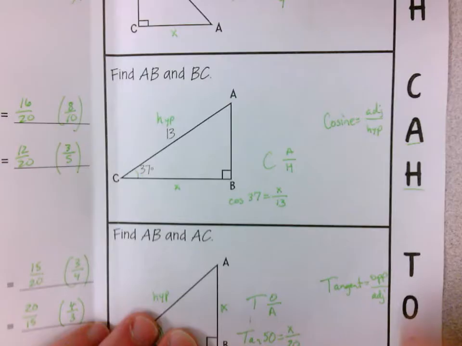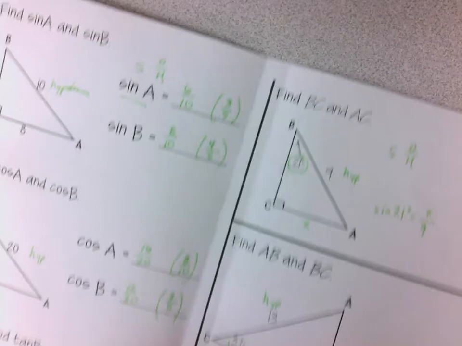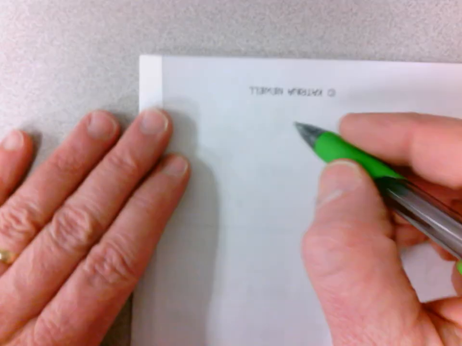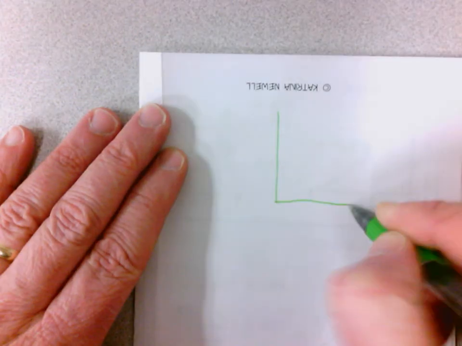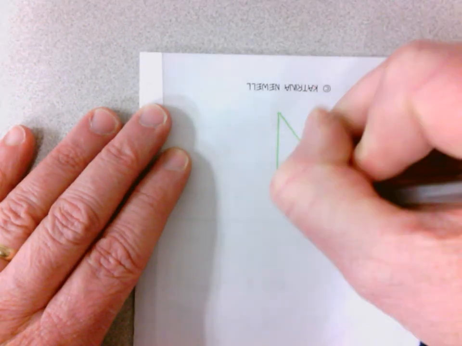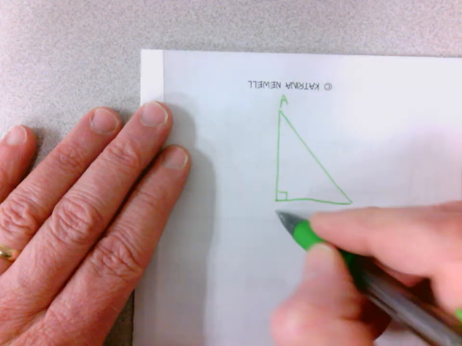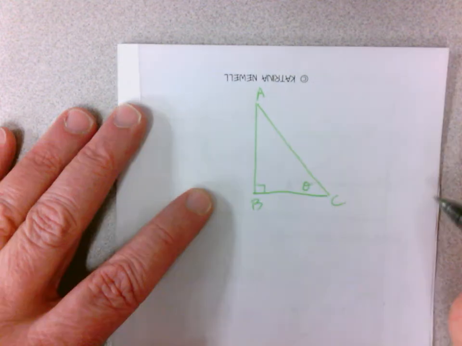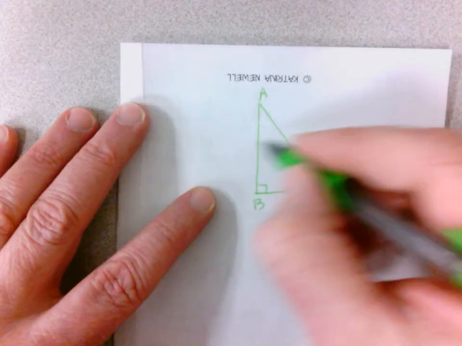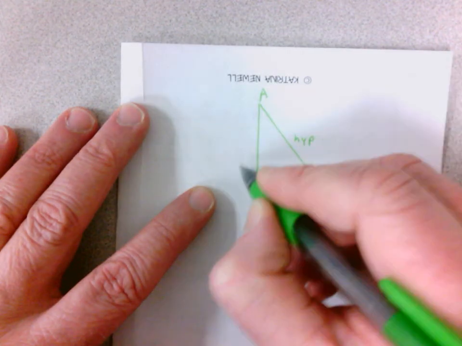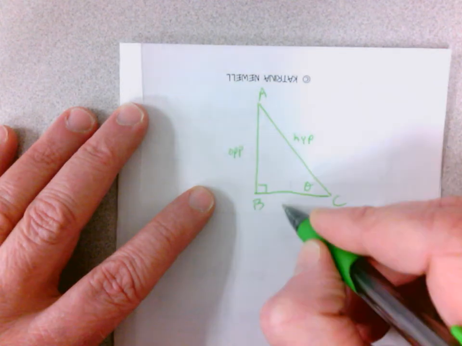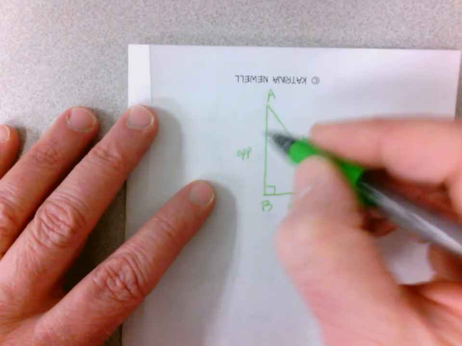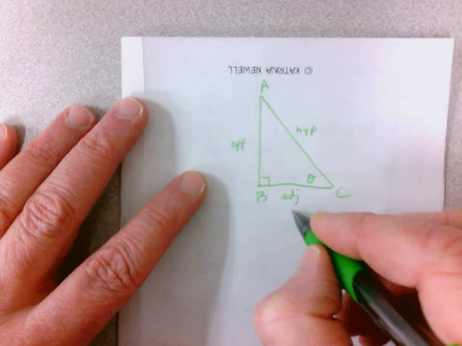Okay, so this is a video on how you set everything up. So for any triangle, let's make a general rule here. Let's make a right triangle. If I'm talking about this angle right here, theta, this is the hypotenuse, this is the opposite, this is the adjacent. I'll make up triangle sides here. So this is 5, 12, and 13.